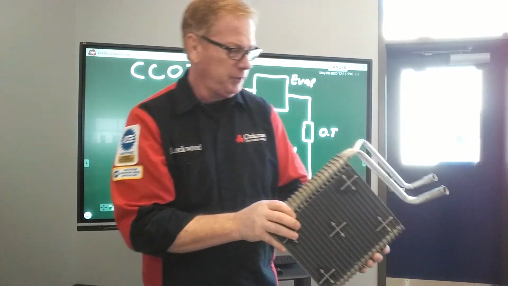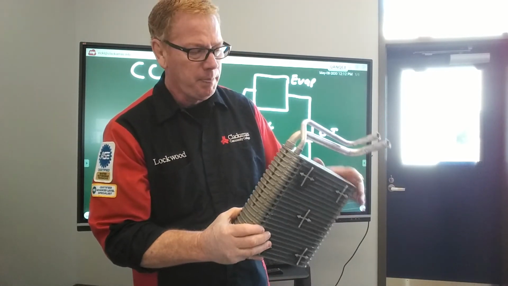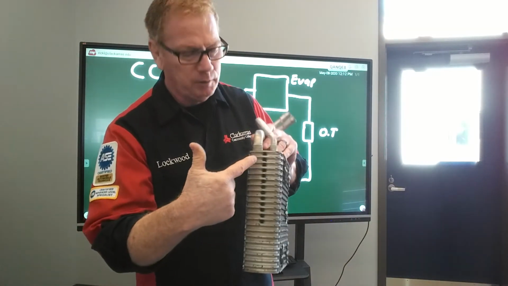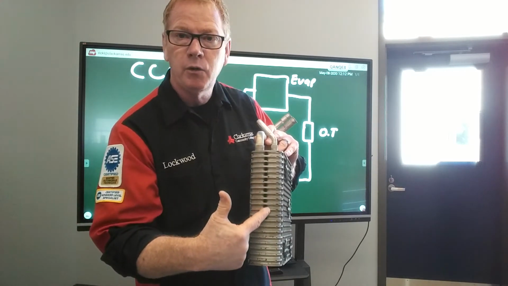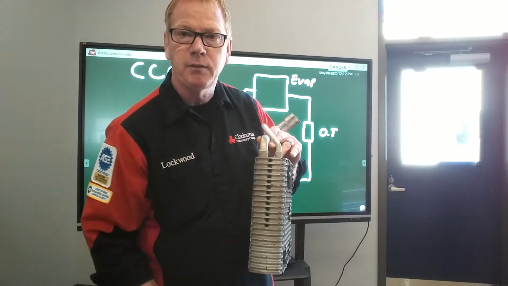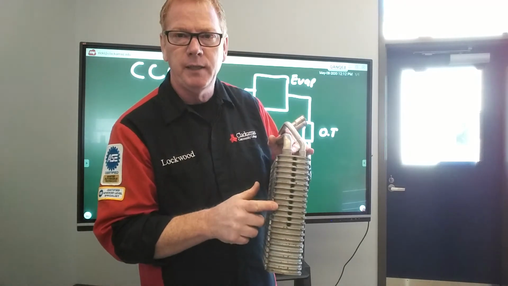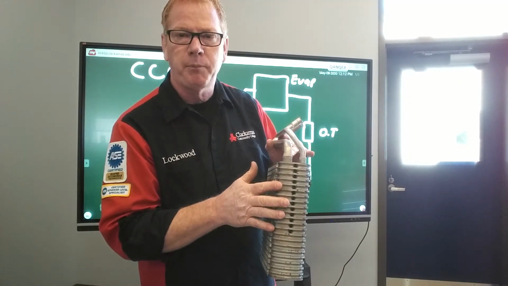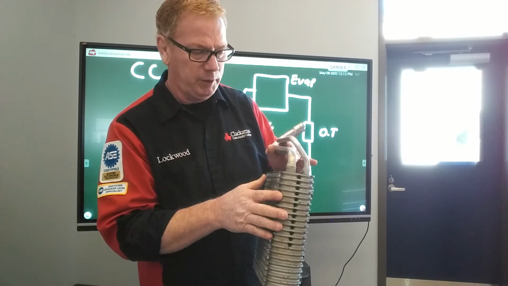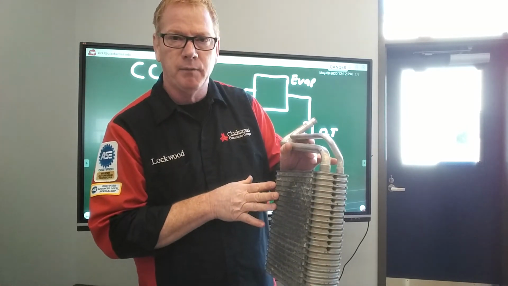So there are parallel paths here, and not only that, you can see the divide right here of two separate tanks. Meaning if we come in right here on this side, we're going to stop right there and pass to the other side here. Okay?